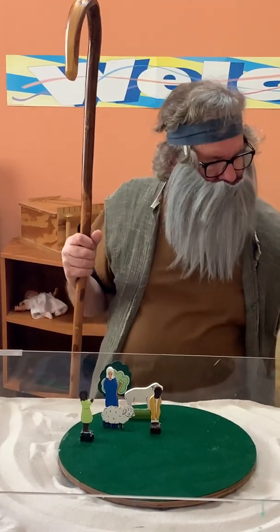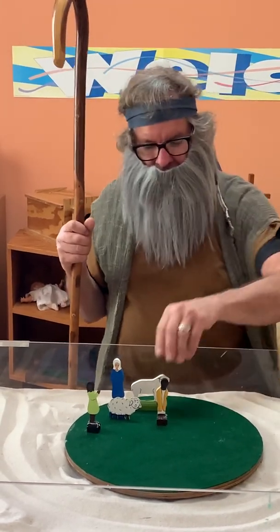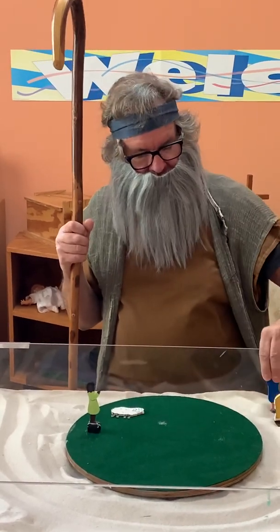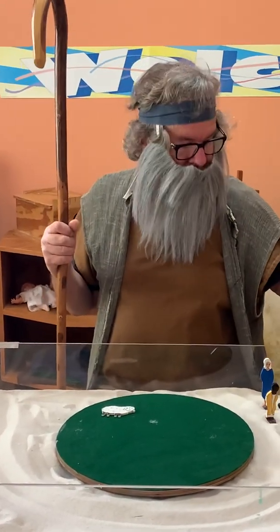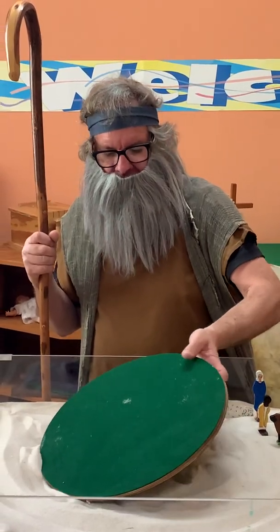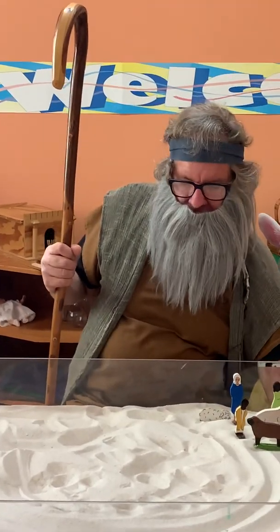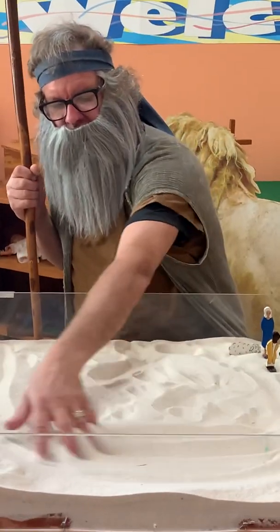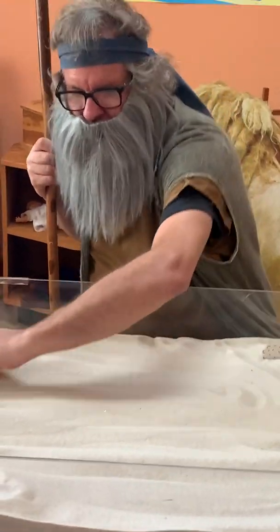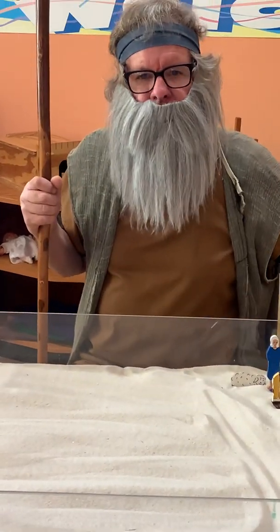And Egypt was very far away, which meant that all the people, the Hebrew people, were going to have to cross the desert. And we're going to talk about the desert here in just a second. So I'm going to remove the Canaan, the nice green grass, because that was gone. And here is the desert. The desert was a very, very dry place, all full of sand. There were no trees. There was very little water.